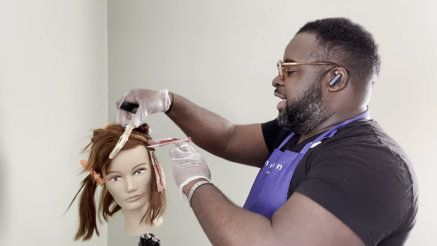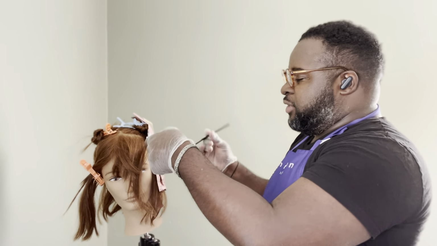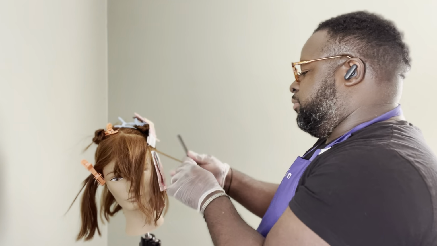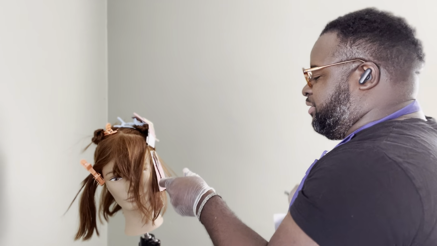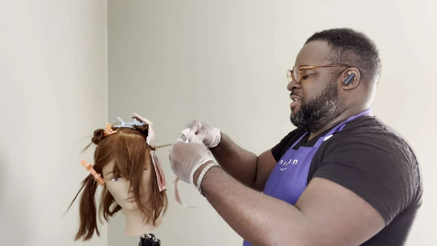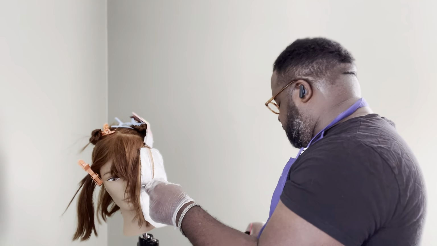Now what I'm going to do is I'm going to go ahead, flip this foil up, and now here's where I'm going to actually go ahead, and underneath of that, I'm going to actually place in my low light to help kind of blend the sections and diffuse.